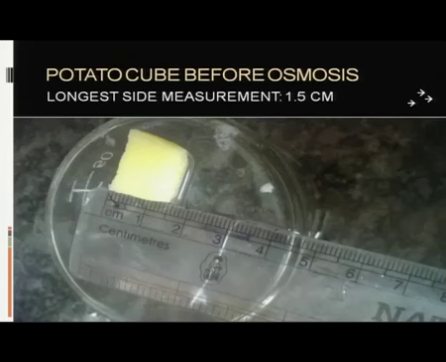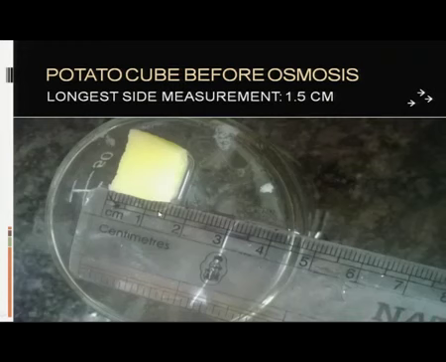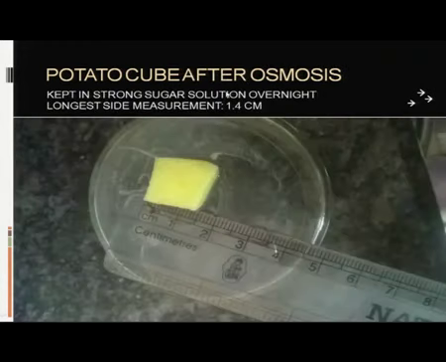But let us not only presume that the size has changed. I have got some photographs for you also. I measured a cube before putting it inside the solution. The measurement of the longest side was 1.5 centimeters, and this is the real picture. And when I measured it again in the morning after keeping it in the strong sugar solution overnight, I could see a difference, and now the longest side measured only 1.4 centimeters. So, this was the earlier picture before osmosis, and this is after osmosis.